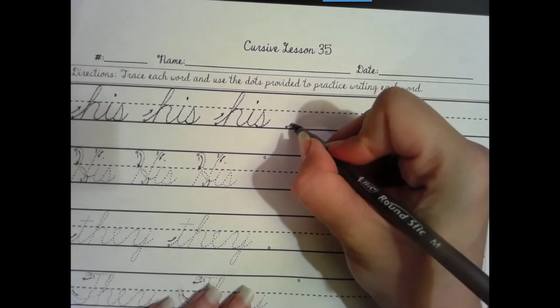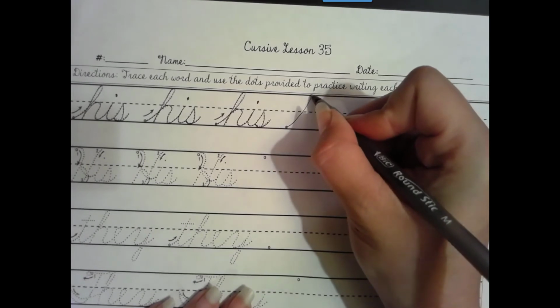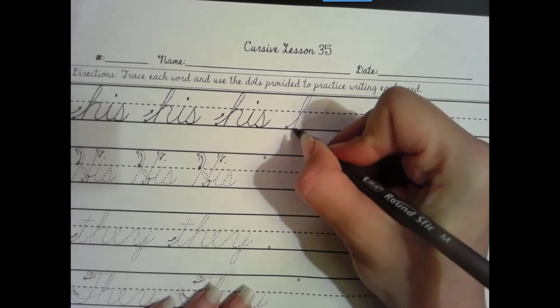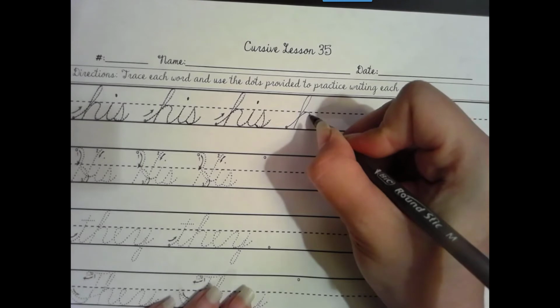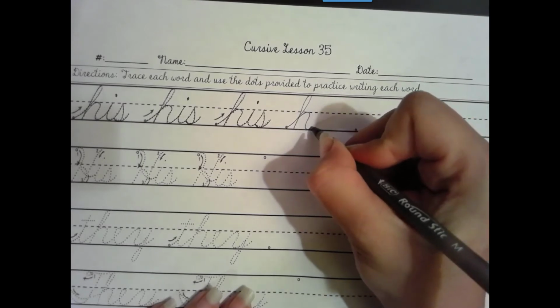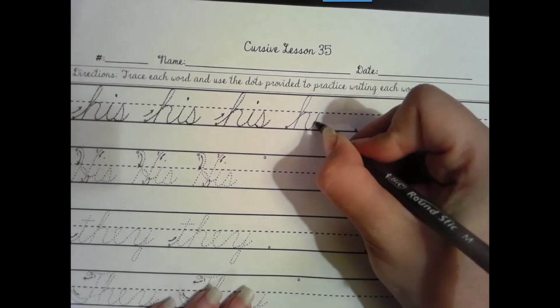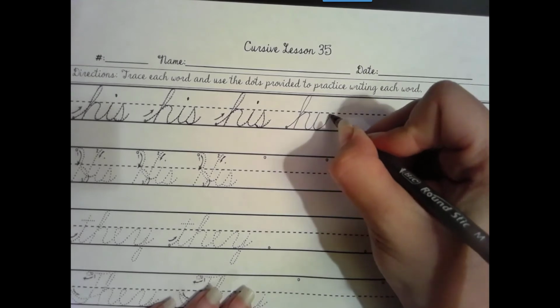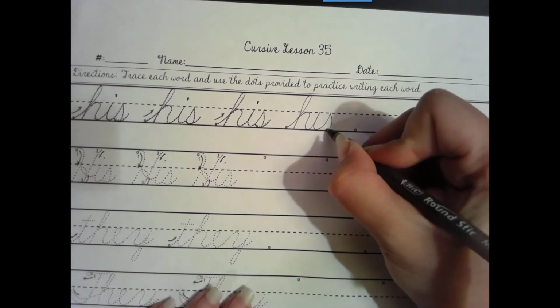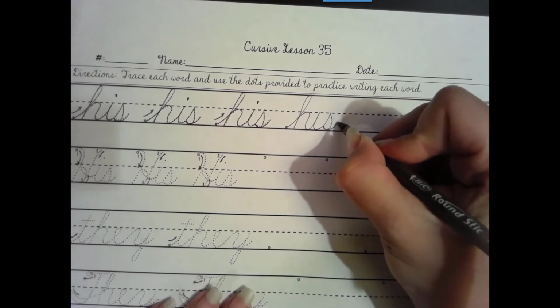Starting dot, we're going to slant up, loop back, touch, retrace, go to the middle, curve down, curve back up, retrace down, up, make a point, curve around, touch, retrace, tail.